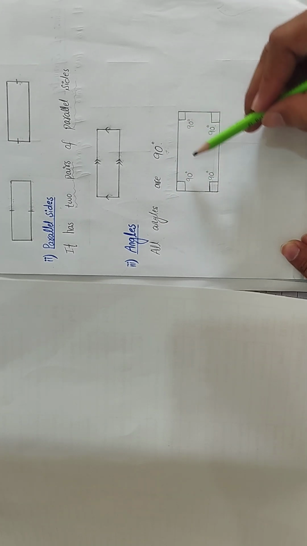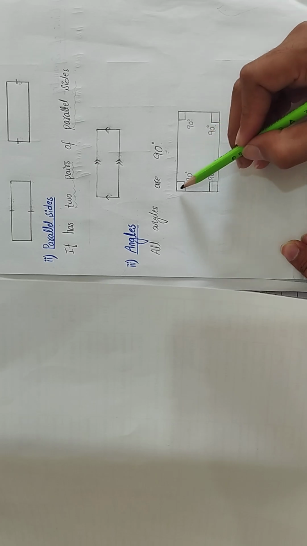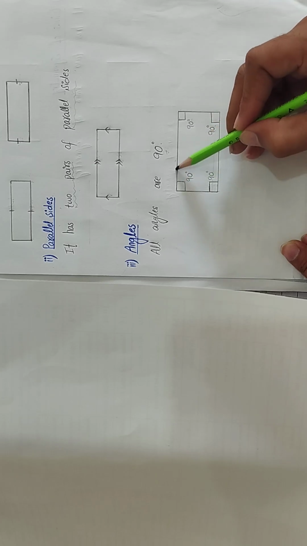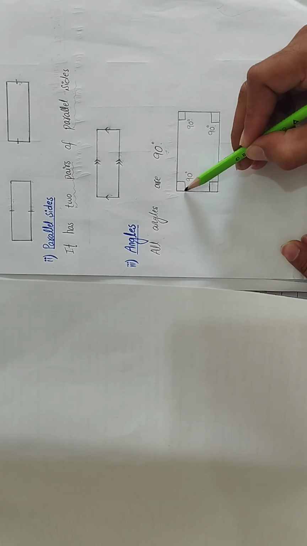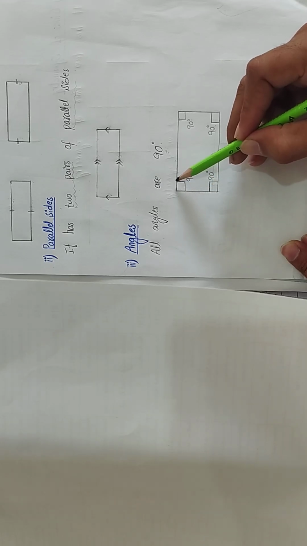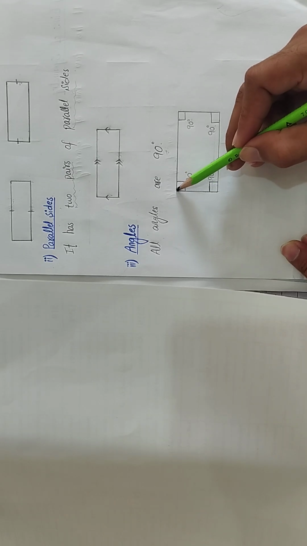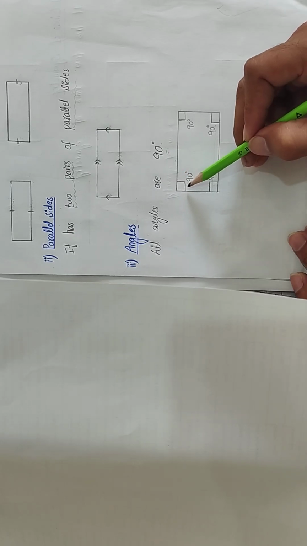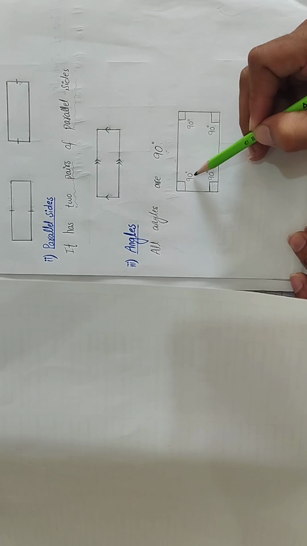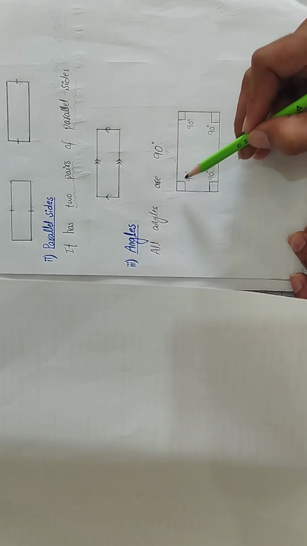How? You can see in this diagram, this side and this side are forming a square corner here. And you know that whenever two lines meet at a point and form a square corner, a perfect square between them, it means there is an angle of 90 degrees between them. So this angle is 90 degrees.